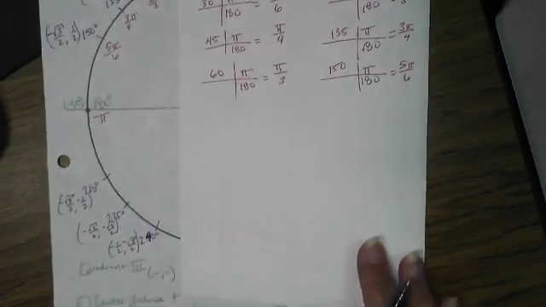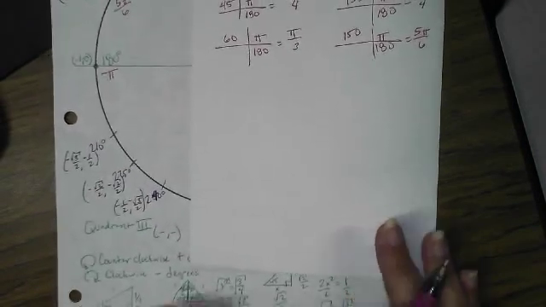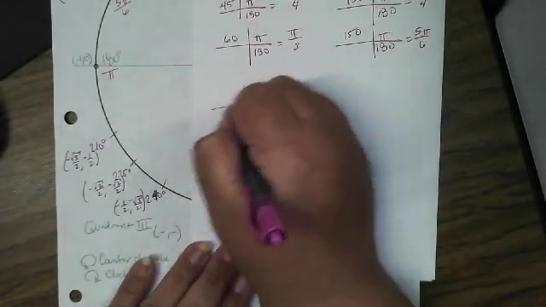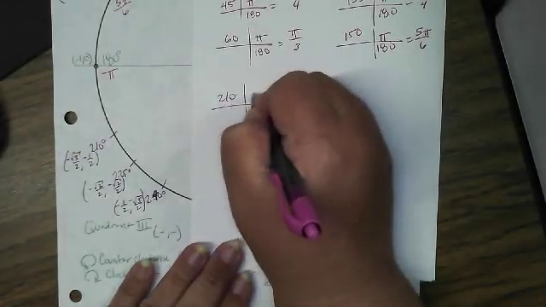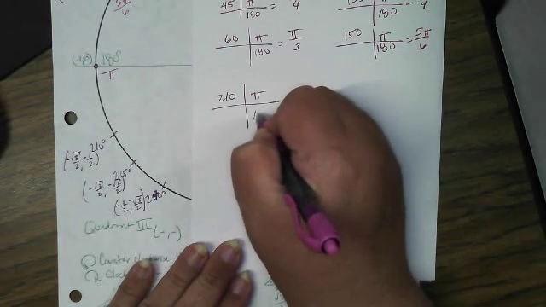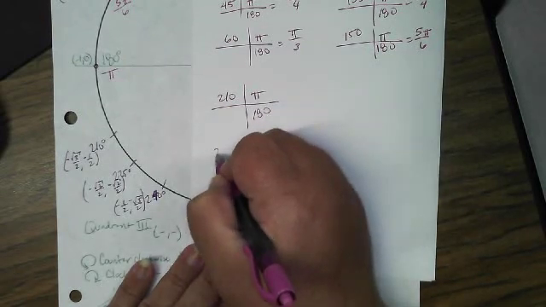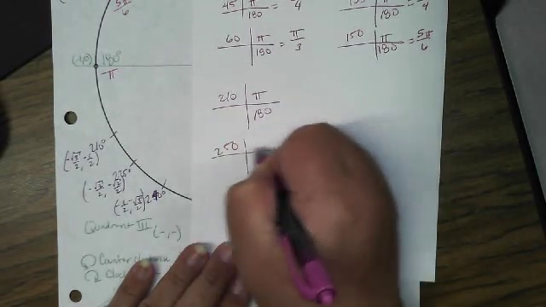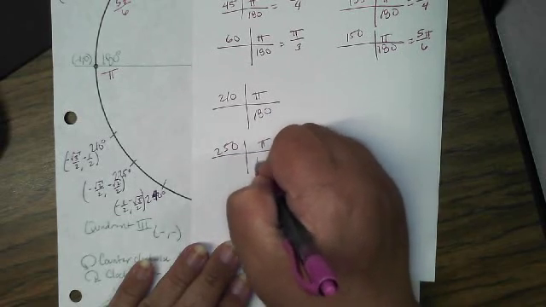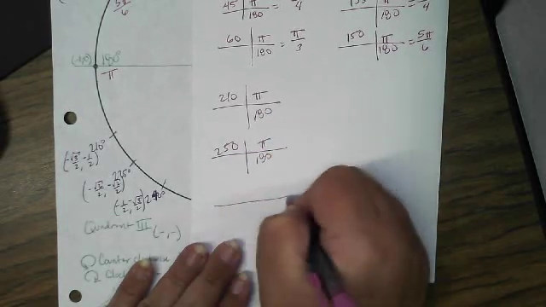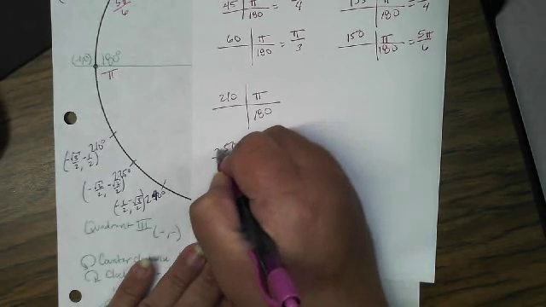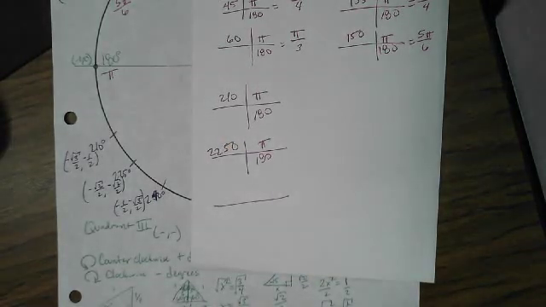Alright, then we're going to work our way around to this bottom quadrant. So we have 210, 225, and 240.